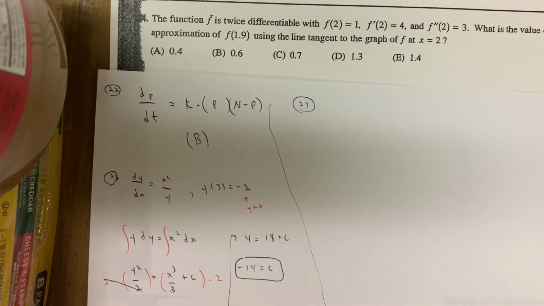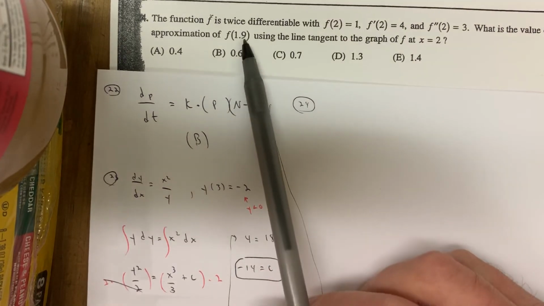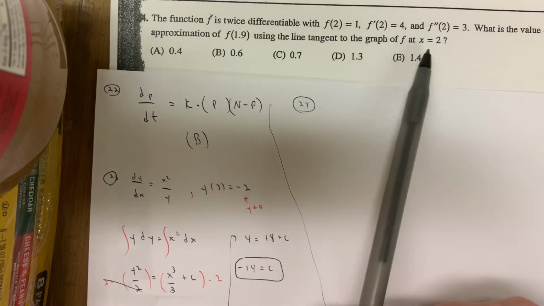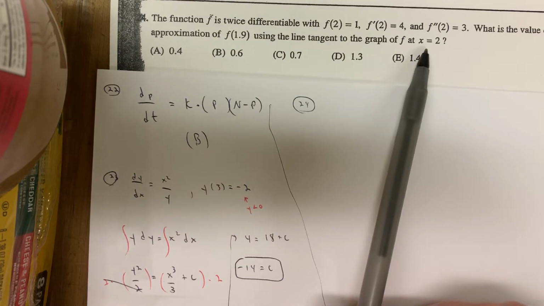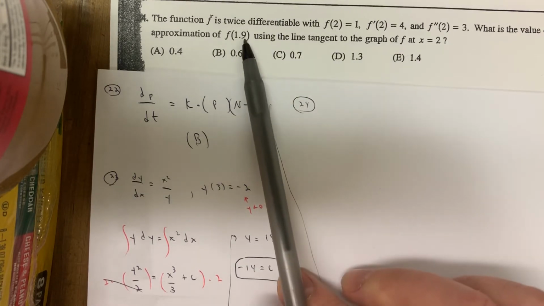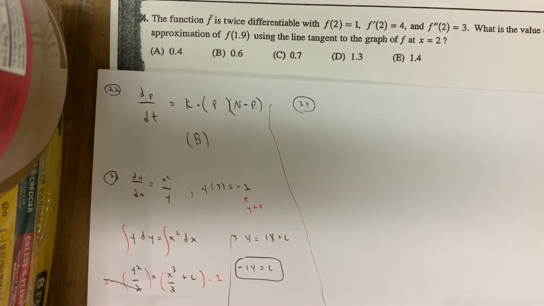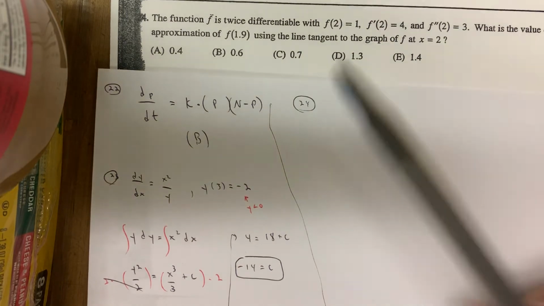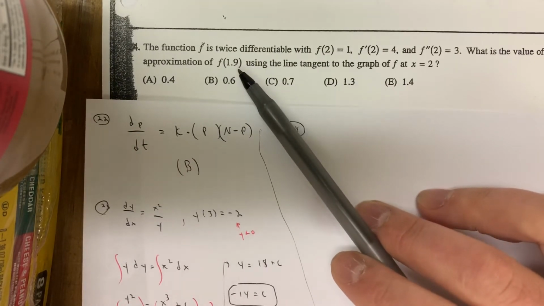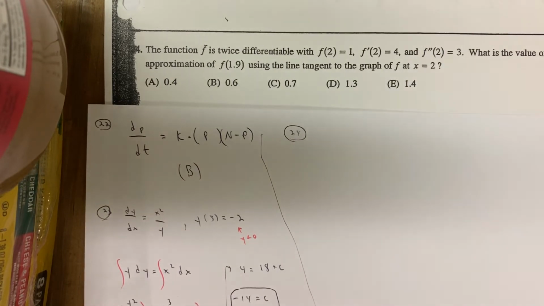Don't give me no disparity. If you want to approximate a function at a nasty x value, create a tangent line at a friendly x value close by and plug the nasty x value into the tangent line. Here they tell you where to create the tangent line. Some people are like, I'd rather just plug 1.9 into the function. It's not really a nasty x value. Well, good luck. They don't even tell you what the function is.